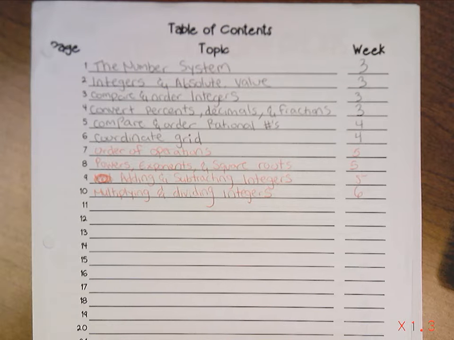So for today's notes, we are actually working on order of operations, but because you have your table of contents, I'm letting you do it in class if you have time. And if you look at your table of contents, you have 4 new notes you need to add.